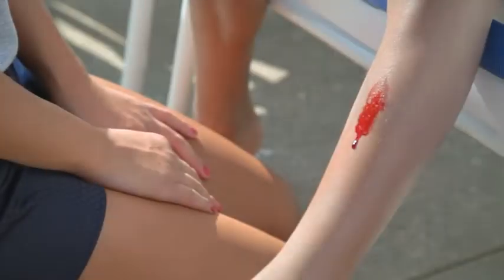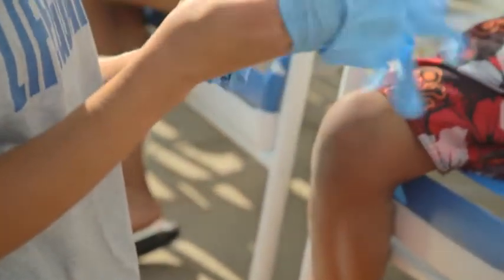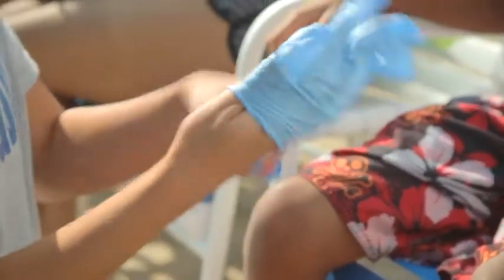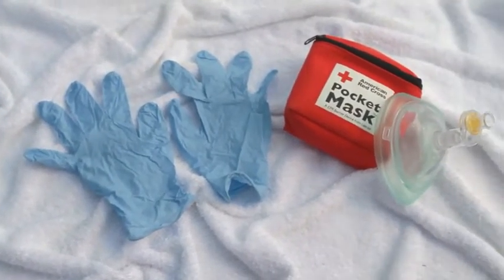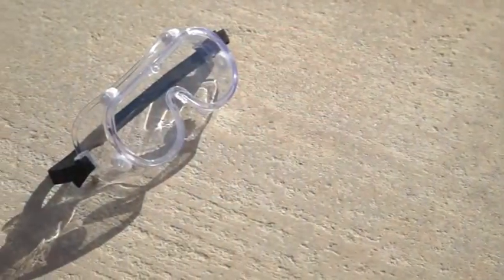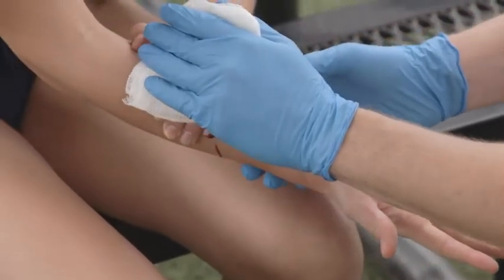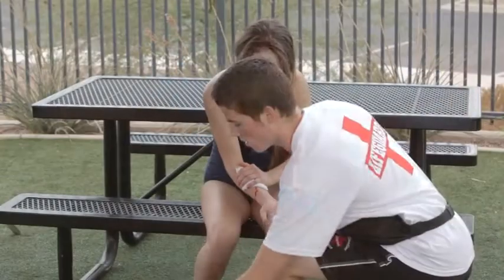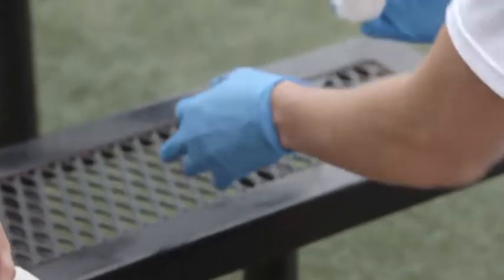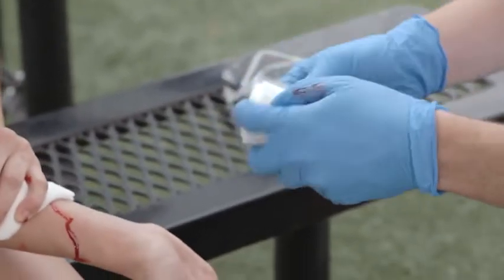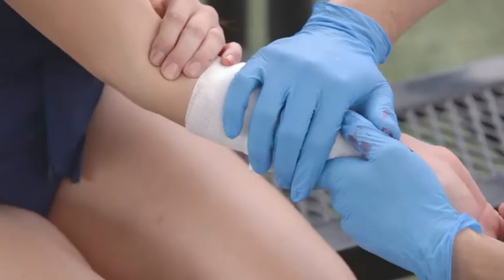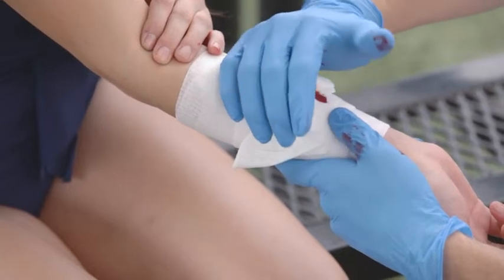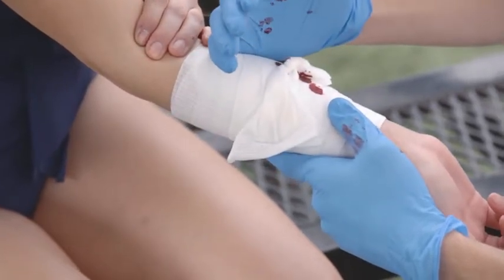When exposure to any potential infectious material might occur, it's important to use personal protective equipment. Personal protective equipment includes nitrile latex-free disposable gloves, breathing barriers, protective eyewear, and any other specialized protective clothing that will keep you from directly contacting infected materials. Wear nitrile latex-free disposable gloves when providing care. In addition to disposable gloves, wear protective coverings such as a mask, eyewear, and gown when there is a likelihood of contacting blood or other potentially infectious material that may splash.